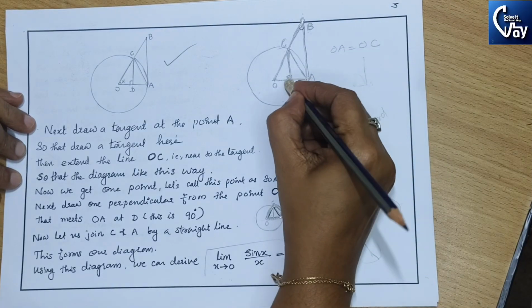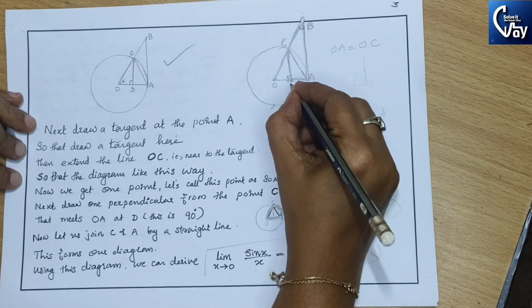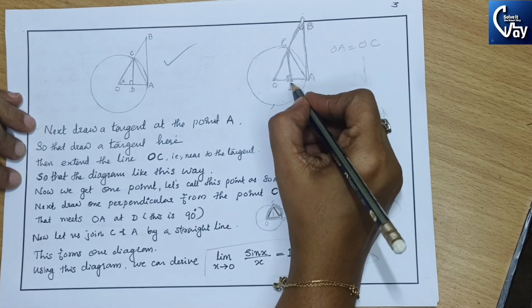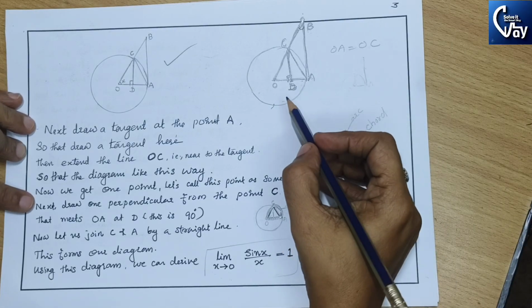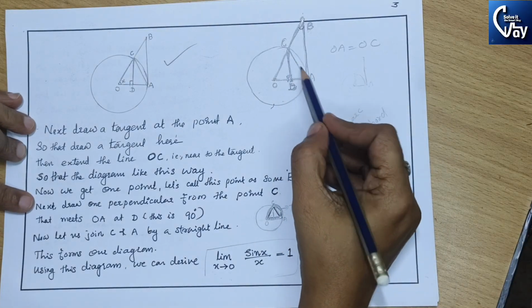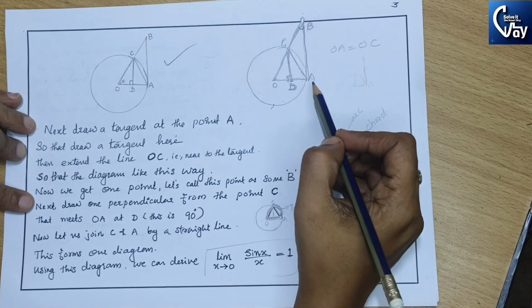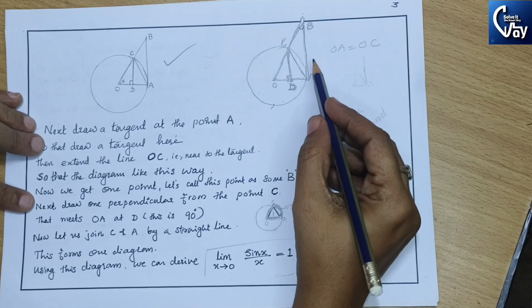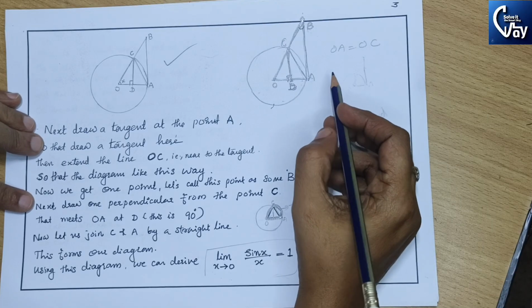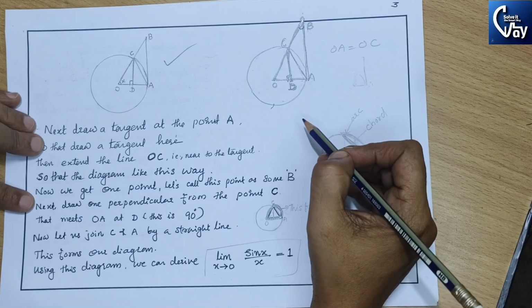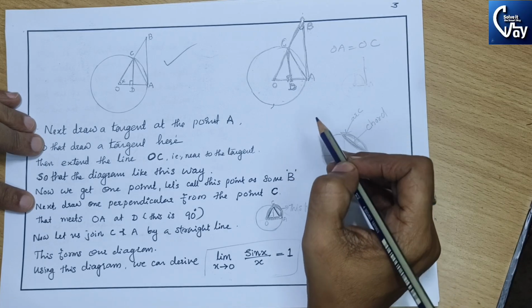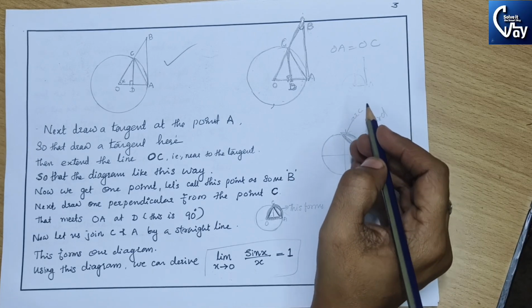Sorry, this is not C, this is D. This perpendicular meets OA at D. Is it clear? Now, let's join C and A by a straight line. This forms our diagram. Using this diagram, we can derive limit x approaching 0 sin x by x is equal to 1. Is it clear?